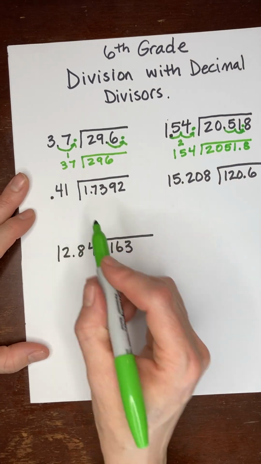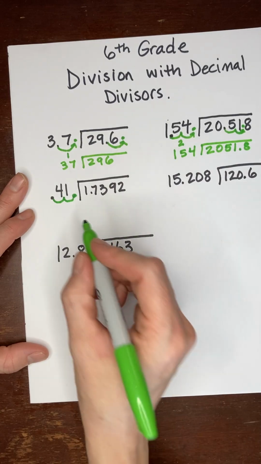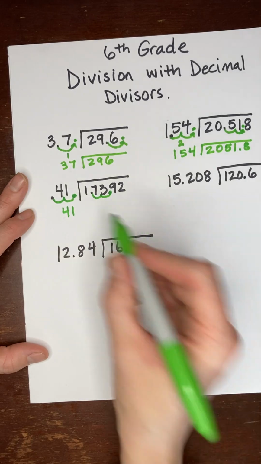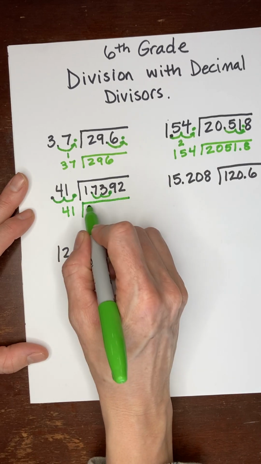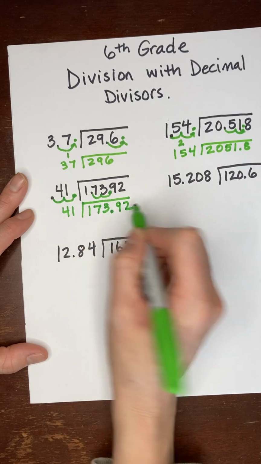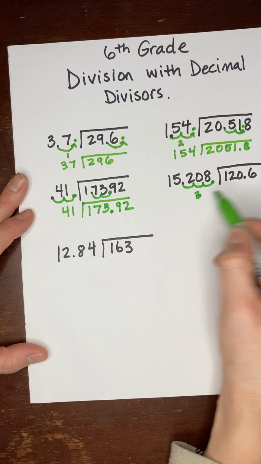Our next one, 0.41. Let's go 1, 2. So now our number is 41. And we're going to go 1, 2 on the dividend. Now it's 41 into 173.92.